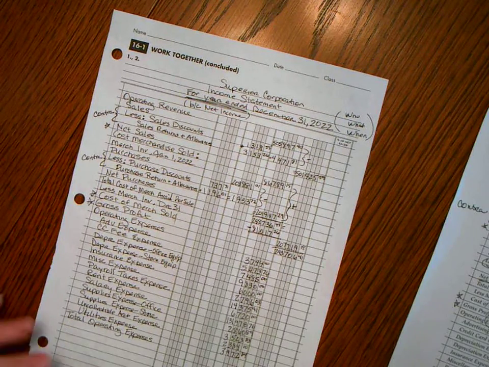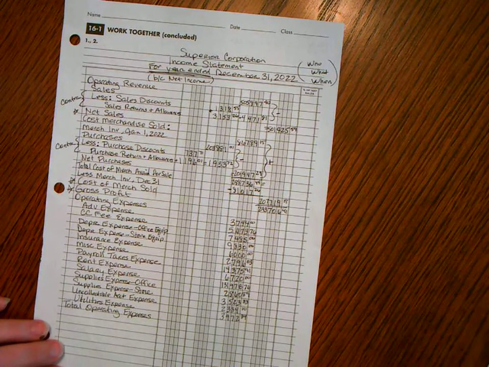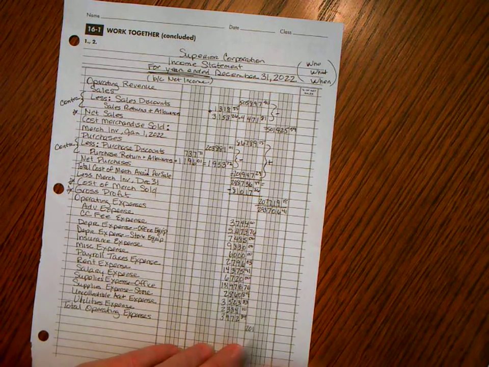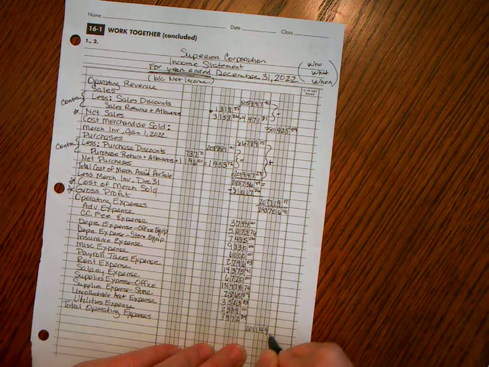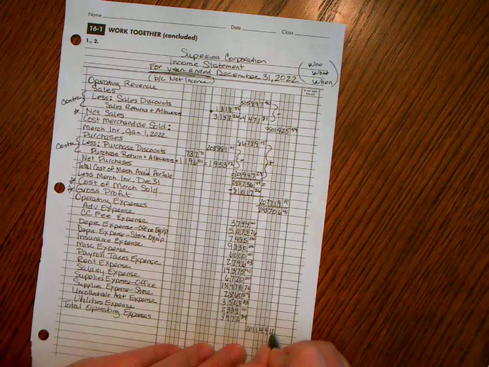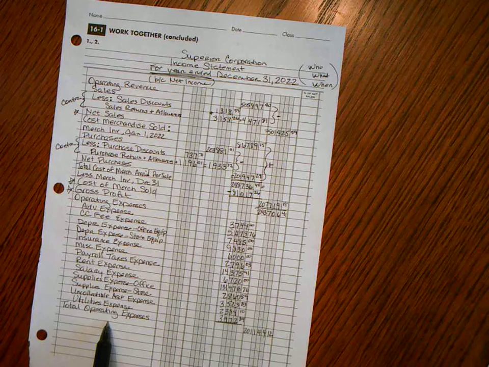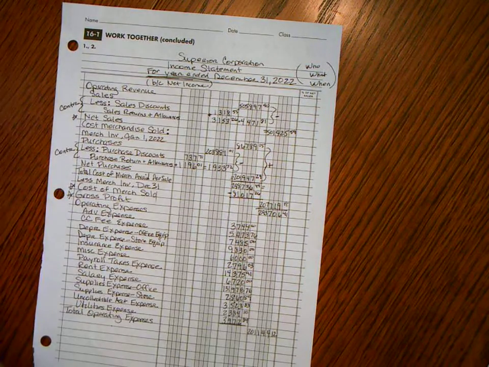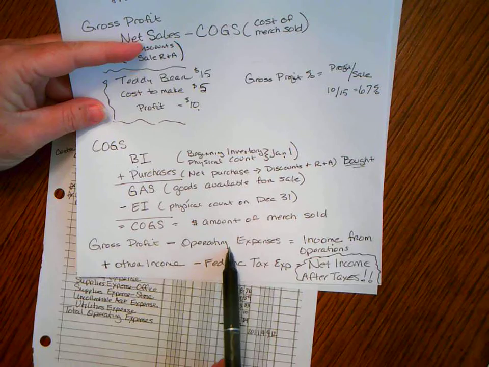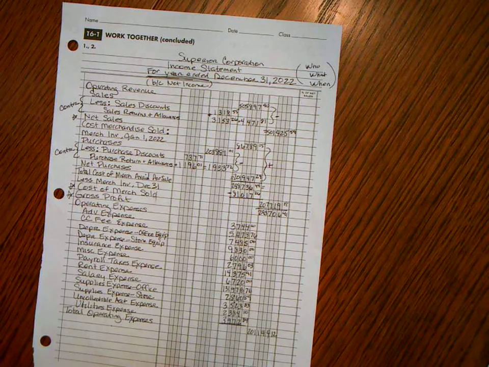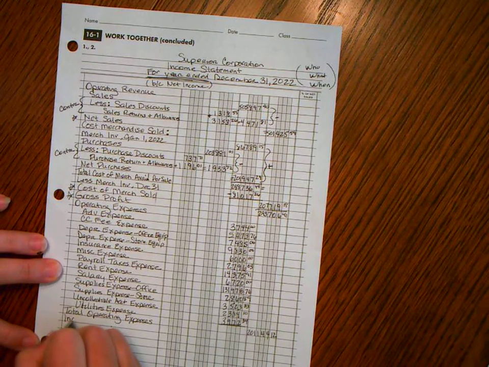Okay. All right, and then because I magically have all the answers, I get to tell you without us having to calculate it all. So 201, 144, 12. Okay, so adding those up. Now we've got total operating expenses. Gross profit minus the operating expenses gives us the income from operations. And that'll be our next label.